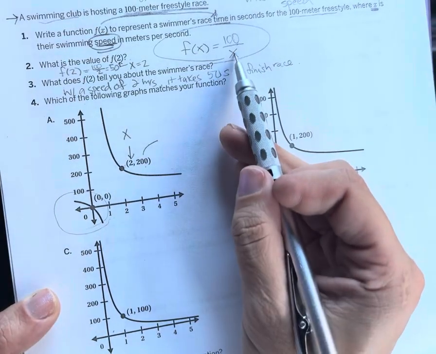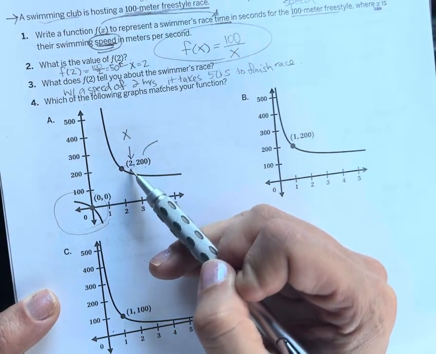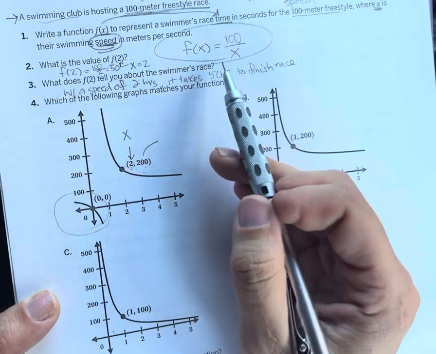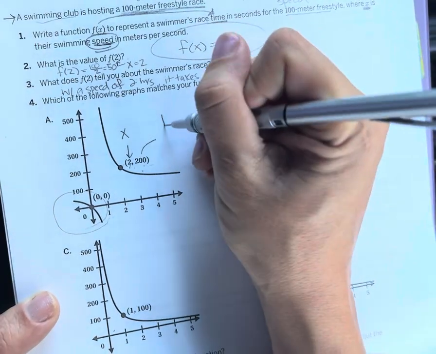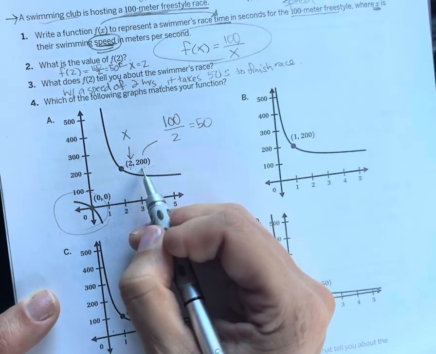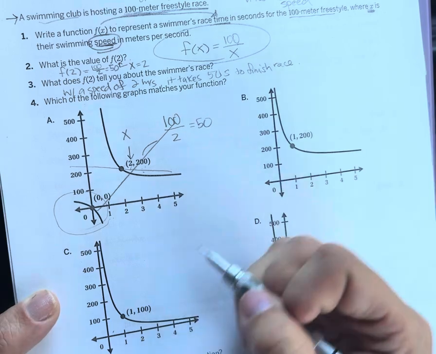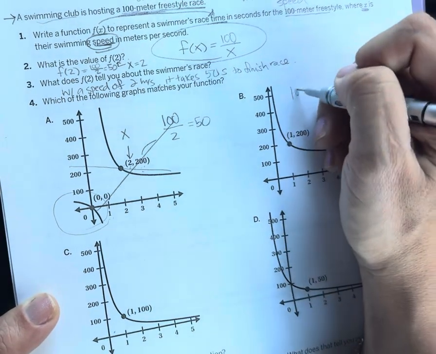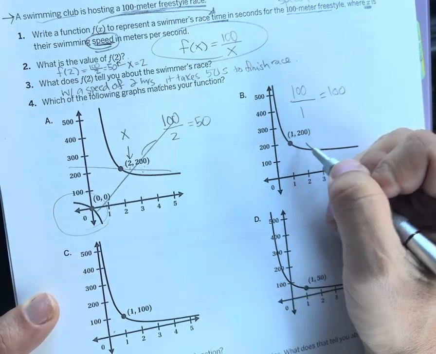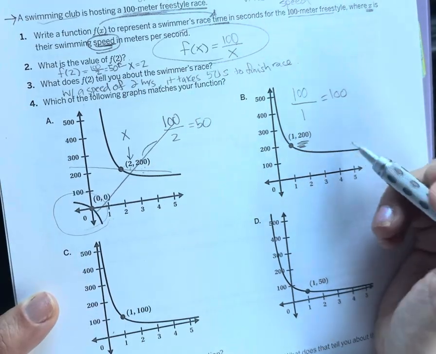So if this function is really this graph, when x is 2, I should get 200. But when x is 2, I get 100 divided by 2, which is 50, not 200. This one's not right. Over here, 100 divided by x, but x is 1, is 100. It's not 200. So this is wrong.